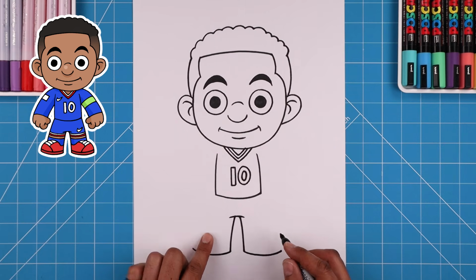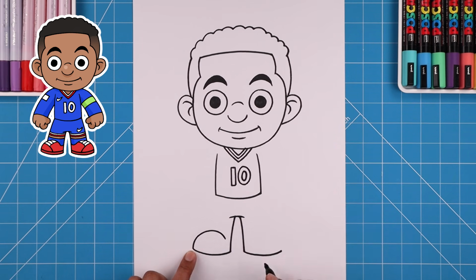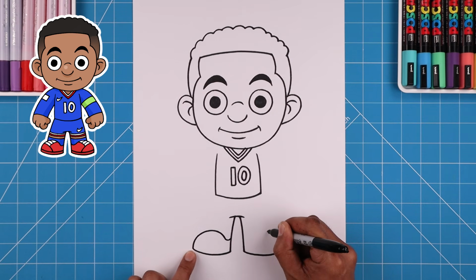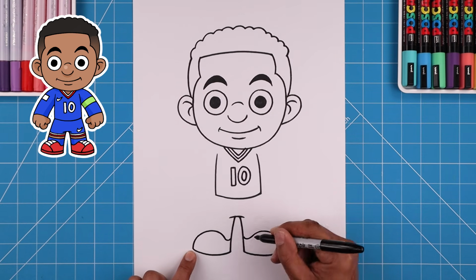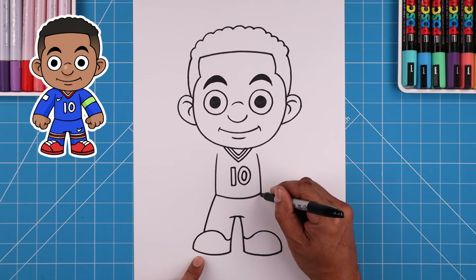Now we're going to go back to the left side and draw the top of the foot. We're going to go up, come in, bend that down, aiming towards the heel, and then we're just going to curl that back up towards the inside of the leg. And do that on both sides. Go back up to the hips, we're going to bend the leg going out and then down on top of the feet.